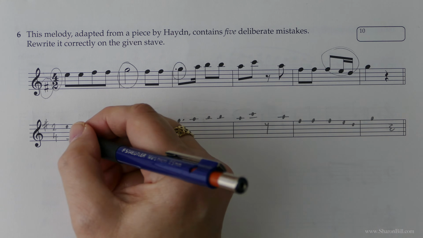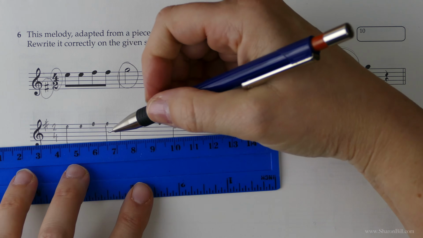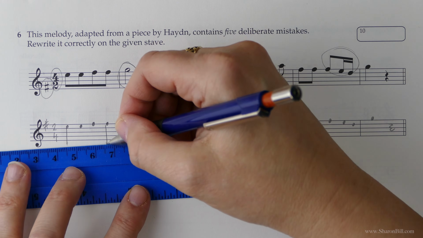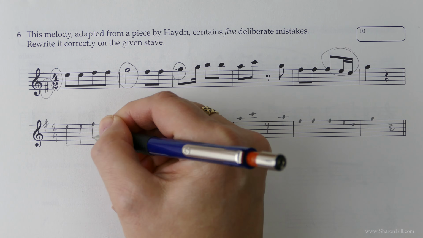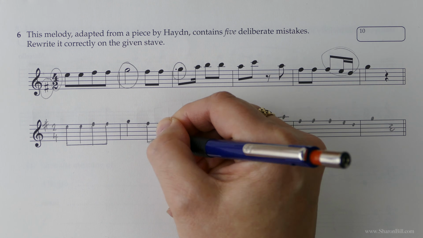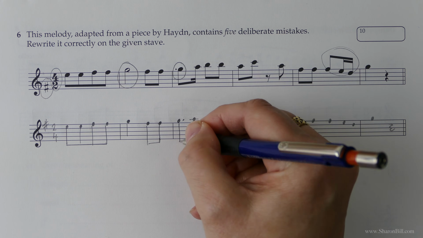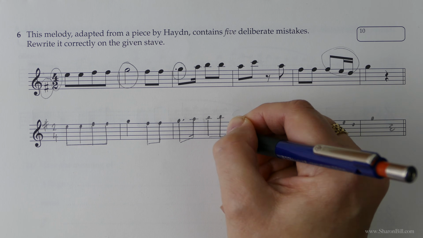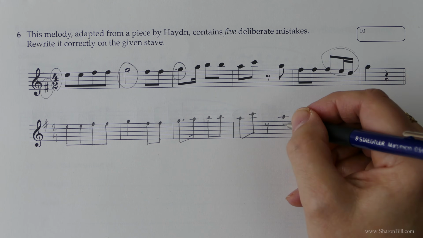So then a ruler. This is the nice easy bit. We've done all the thinking now. And that now makes sense. There we go.